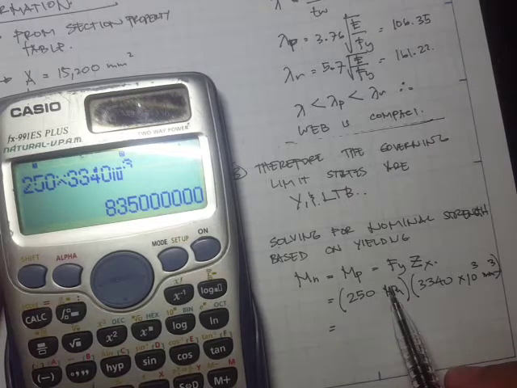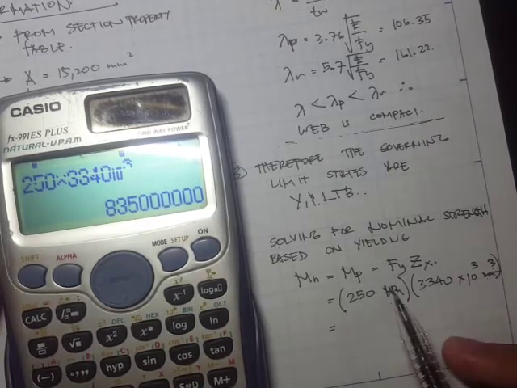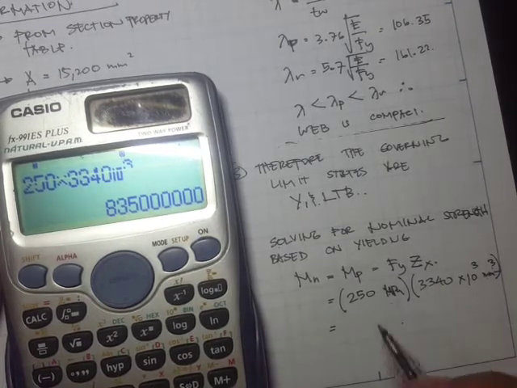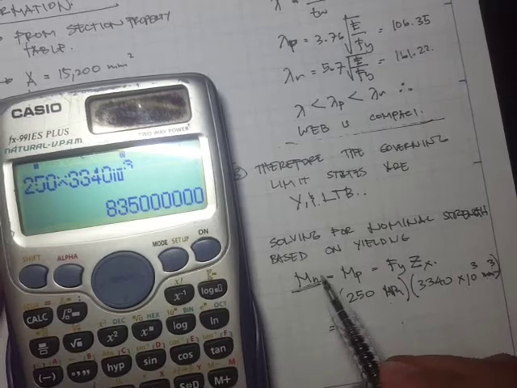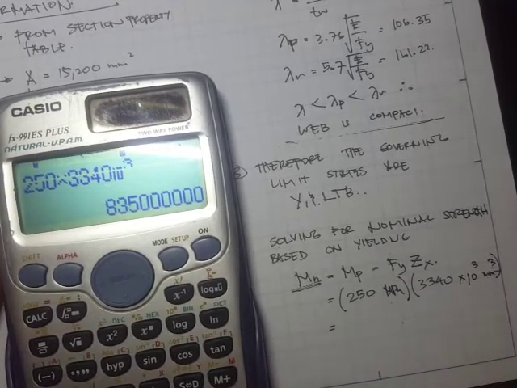Okay, so we have this Newton per mm squared. This one is mm cubed, so we'll have a unit of Newton mm. But for moment, we usually use the units of Newton meter or kilonewton meter.